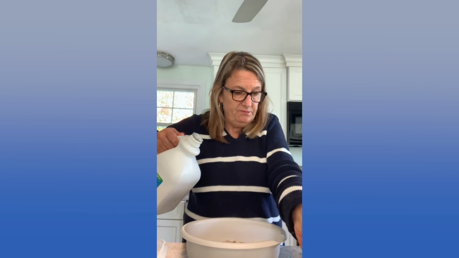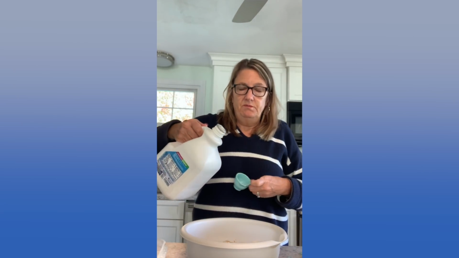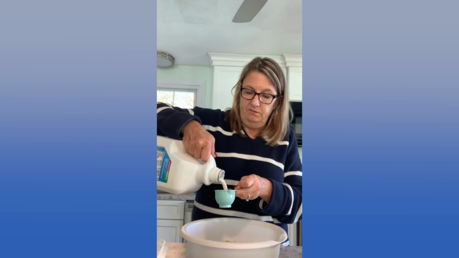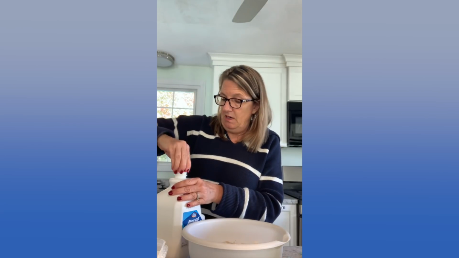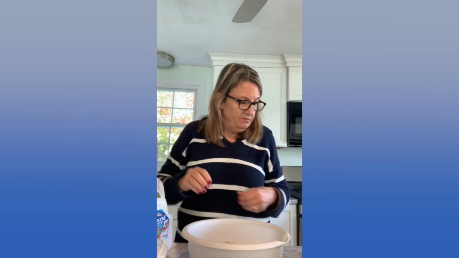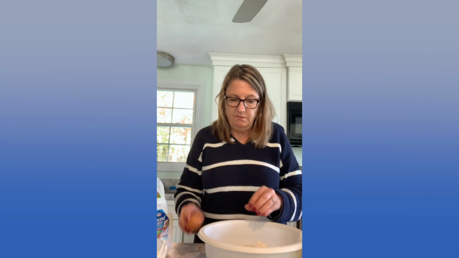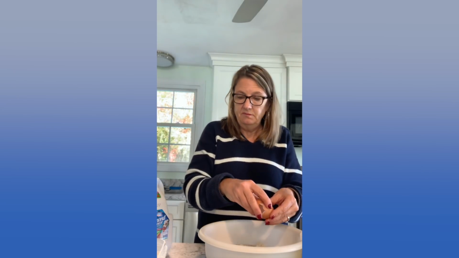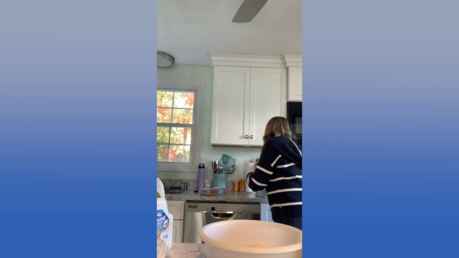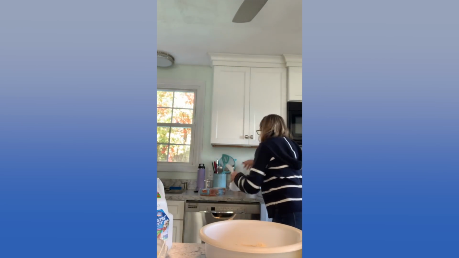One cup and 1/4 cup. And 1 egg. I have 1 egg here. All right, so now we have everything but the bananas.